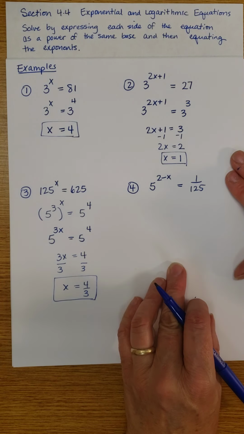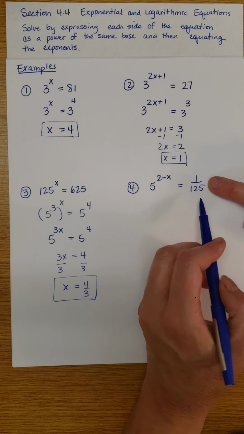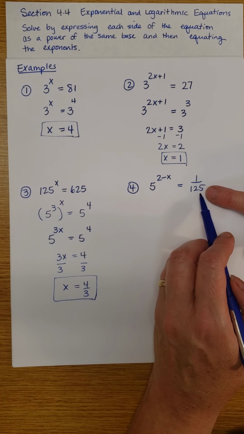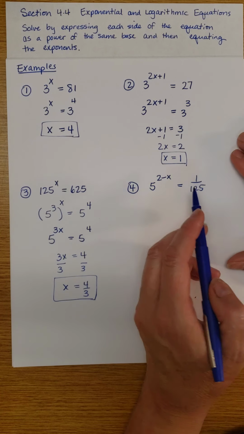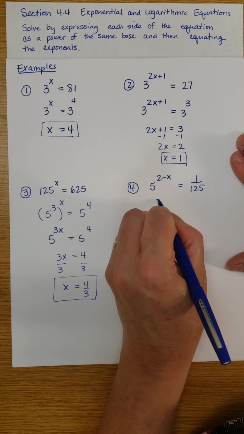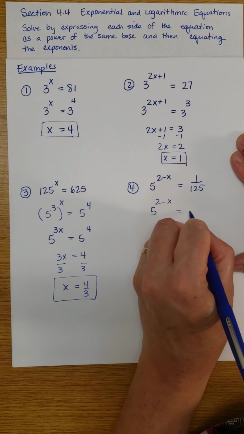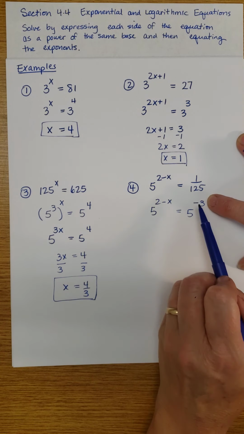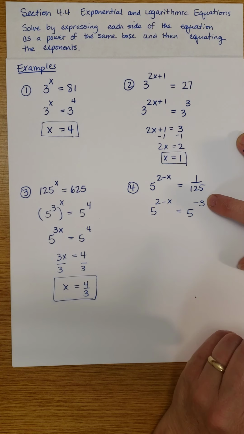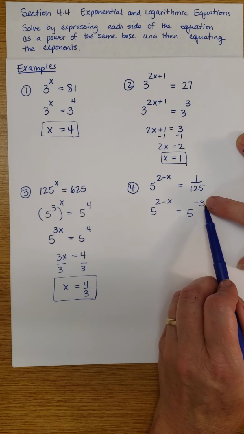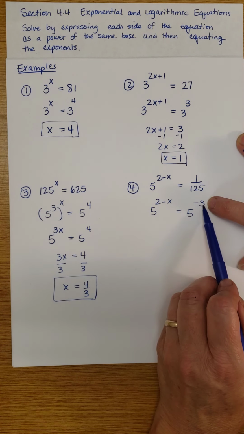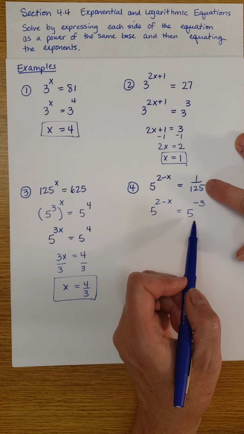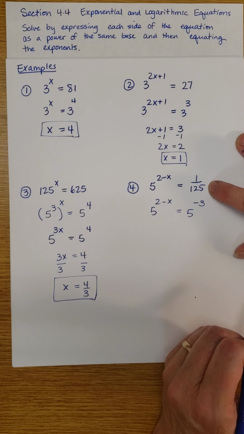Finally, notice that I have a fraction here. And 125 is 5 cubed, but it's in the exponent. So that means 5 to the 2 minus x is equal to 5 to the negative 3 power. This negative just means I take the reciprocal, and the 3 means I'm taking 5 cubed, which is 125. So the reciprocal of 125 gives me 1 over 125.